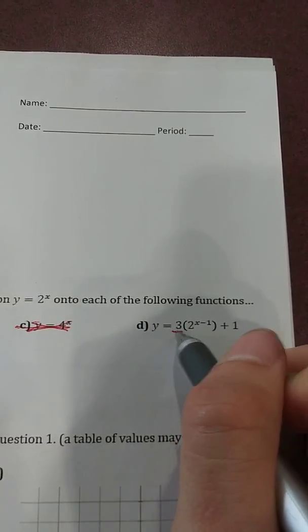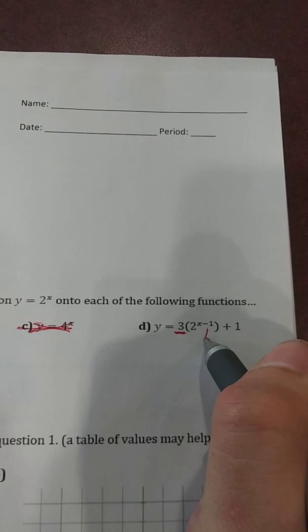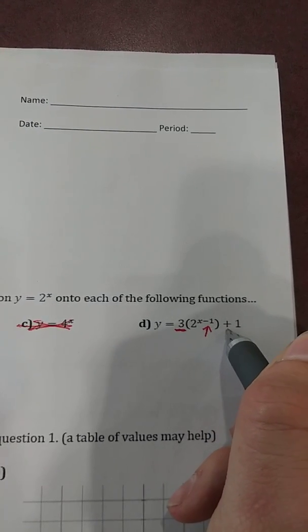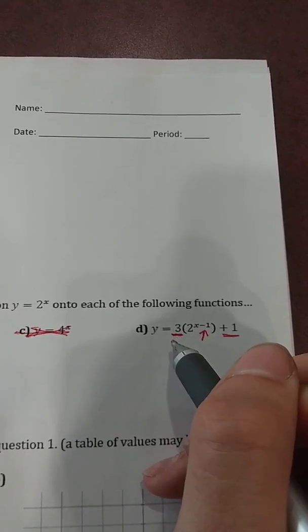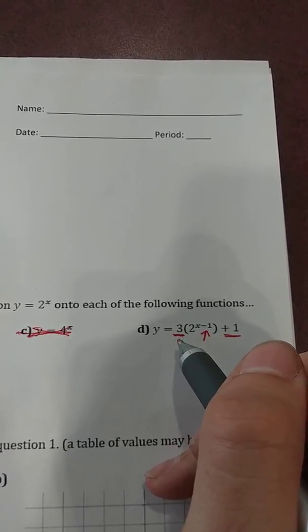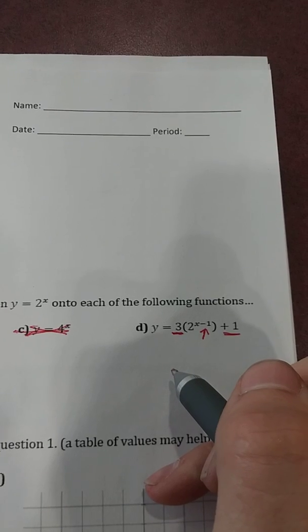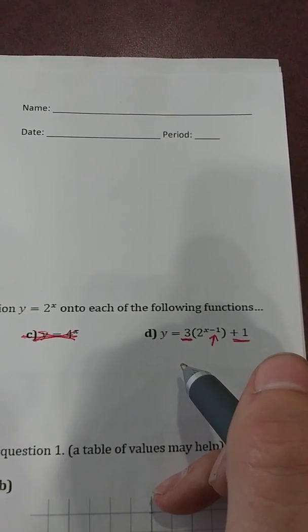First, go from left to right. We have this one. Then we have that one. And then lastly, we have that one. So the 3 made the graph pretty much shift 3 units up.